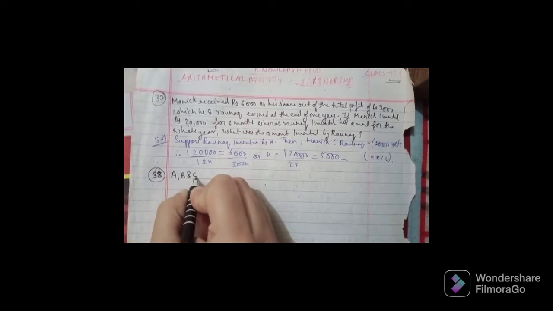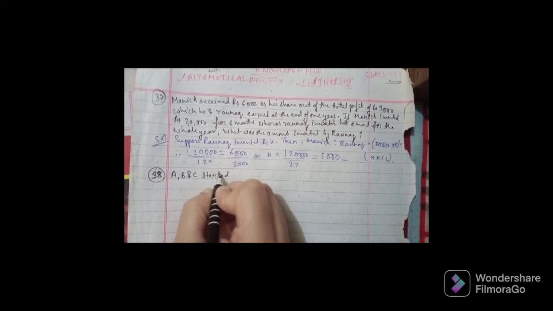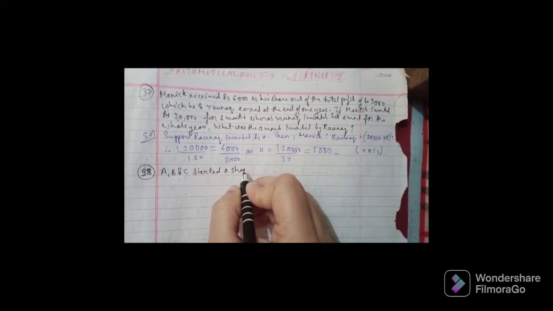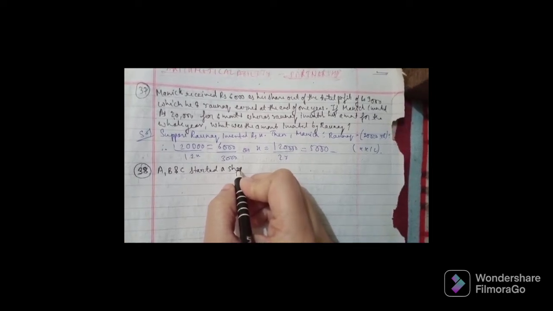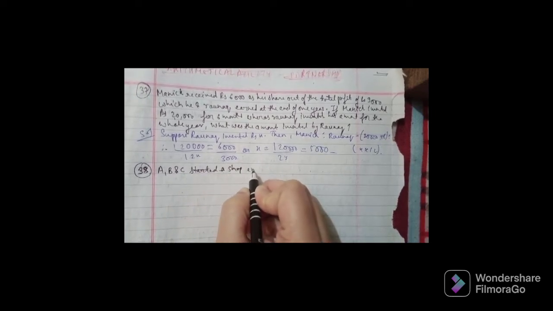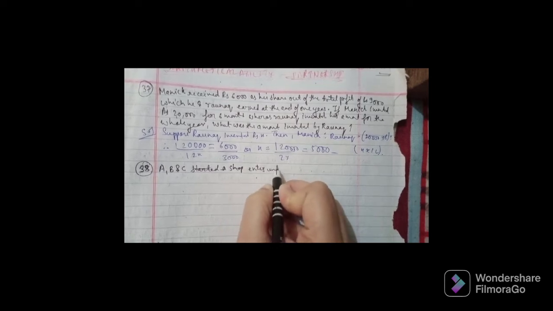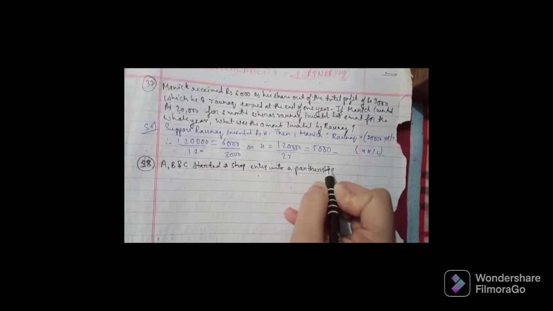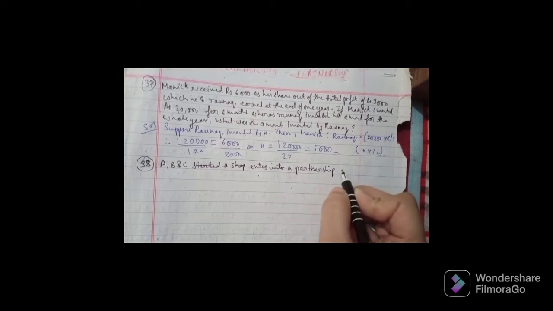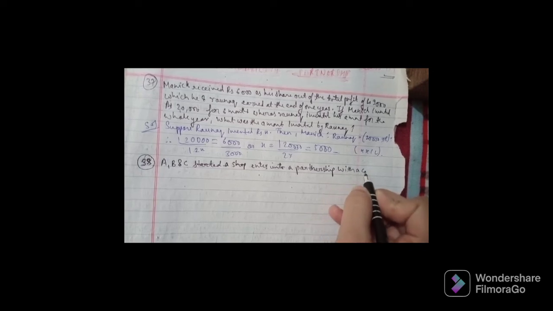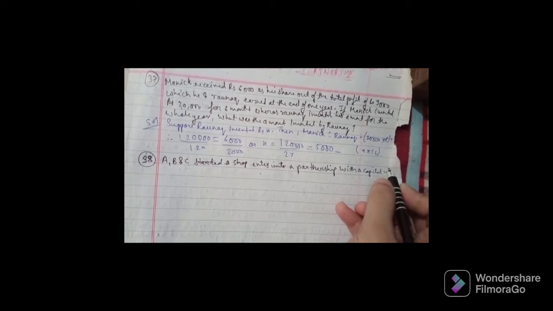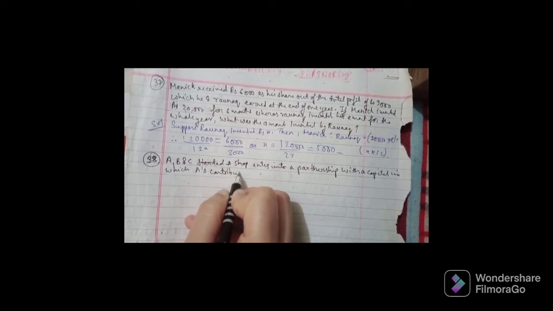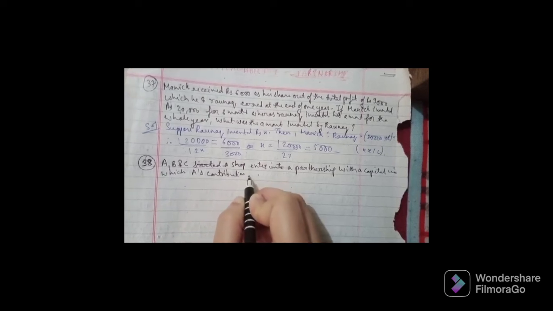A, B, C enter into a partnership with a capital in which A's contribution is rupees 10,000.